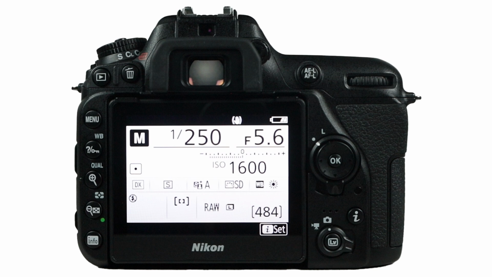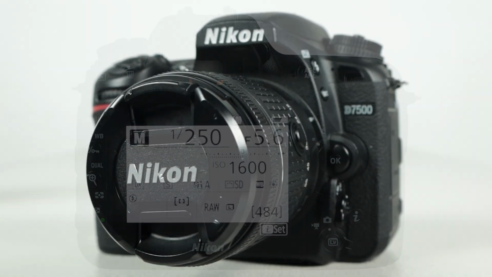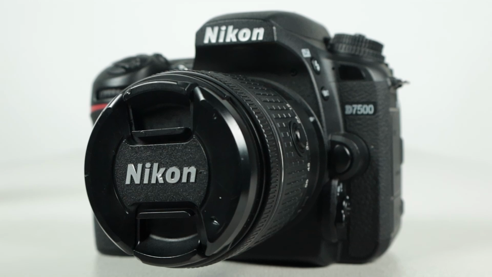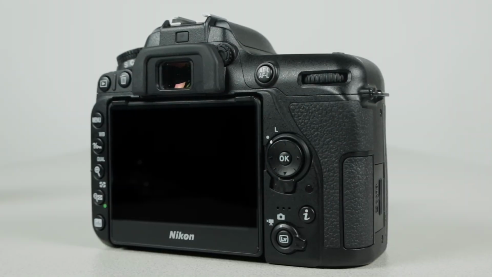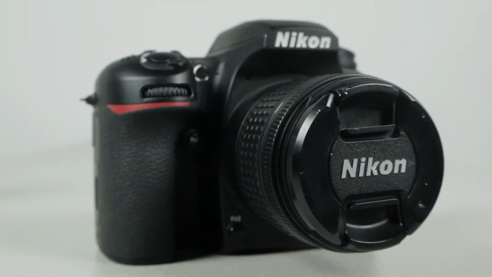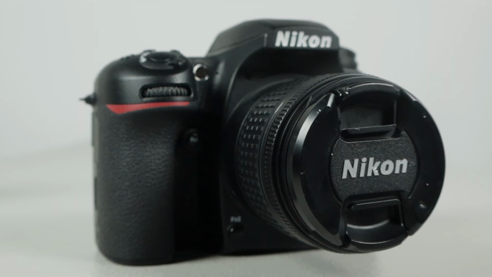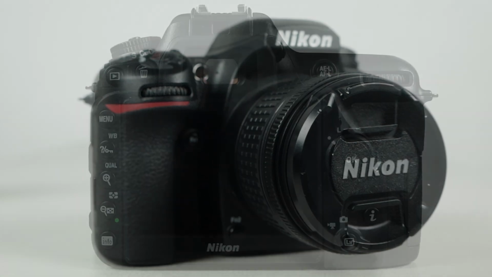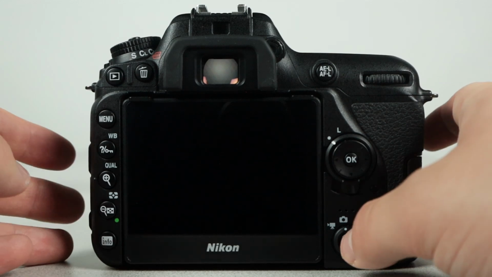Now that you know what exposure is, let's move on to the camera. Every camera has different controls, but typically you can control the shutter speed, aperture, and ISO by turning the respective dials. I recommend looking up where these dials are on your camera before continuing. For this video, I'm going to be using a Nikon D7500, which has a back dial for shutter speed and a front dial for aperture, along with a button for ISO that changes the back dial from shutter speed to ISO.